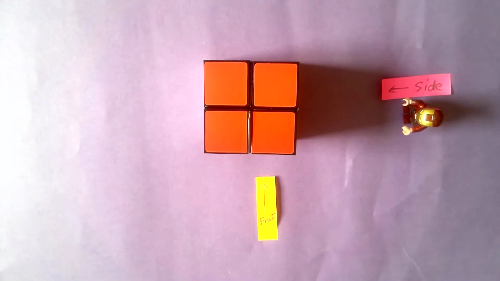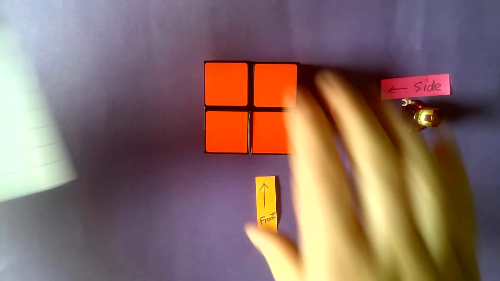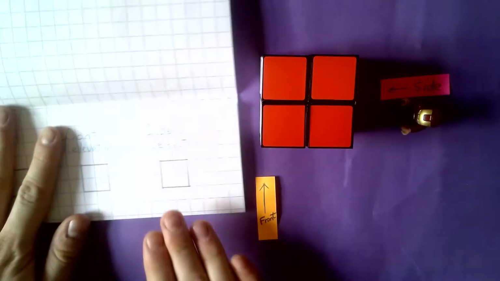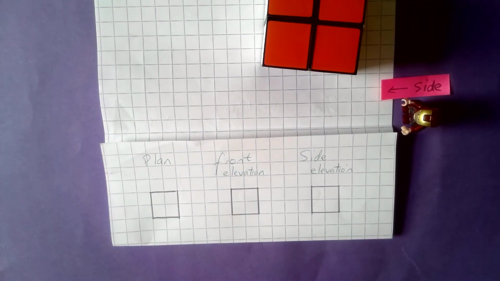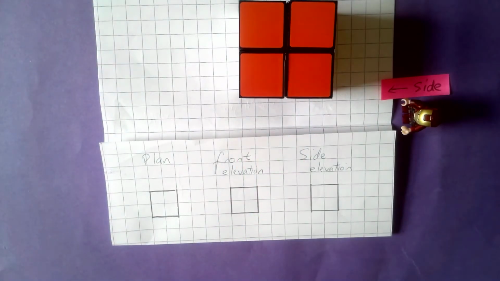So if you're ever asked to draw a front, a plan and a side elevation for this shape, you'd be talking about squares. So for example here, we've got the plan, the front and the side elevation. Now I've exactly drawn what it was, because here there are 2 by 2 squares and here it was 2 squares by 2 squares. Okay.